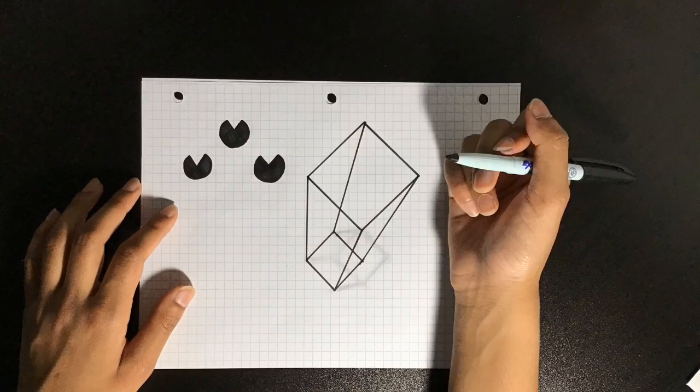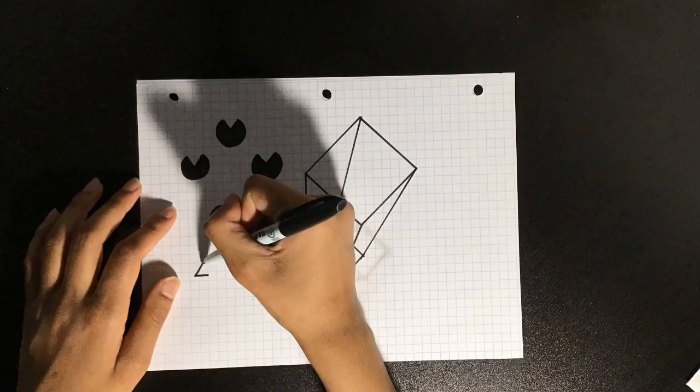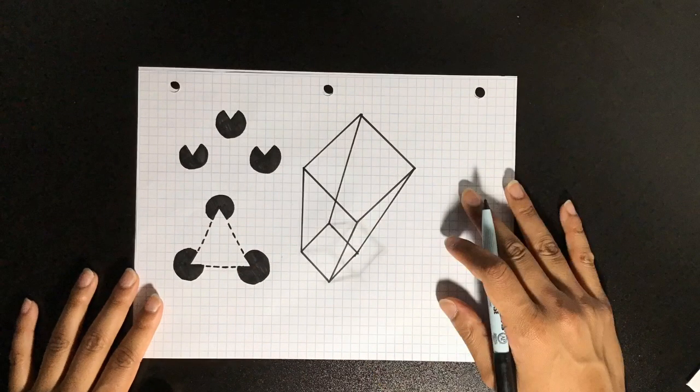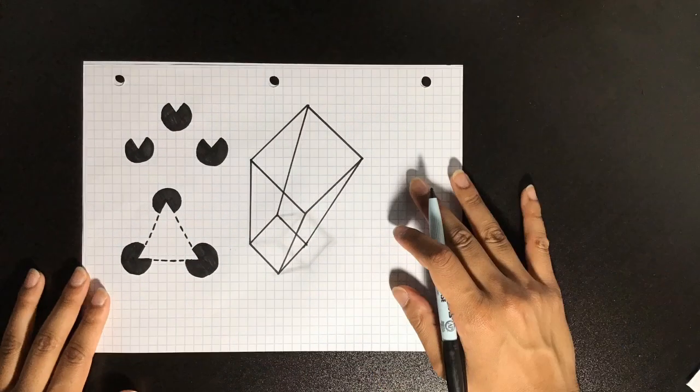Say I drew 3 circles with a piece taken out. When I place them in a certain formation, your brain sees an invisible triangle made up by the slices taken out. Your brain knows that if part of the circles are hidden, there must be something in the way, so it connects the dots. Here's another one.